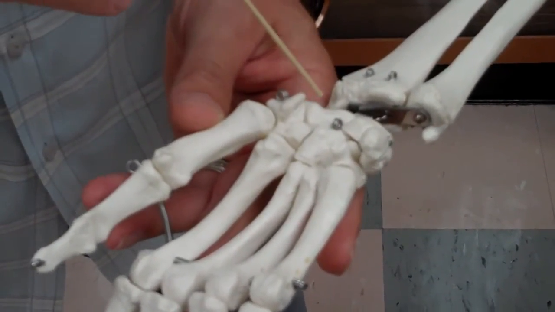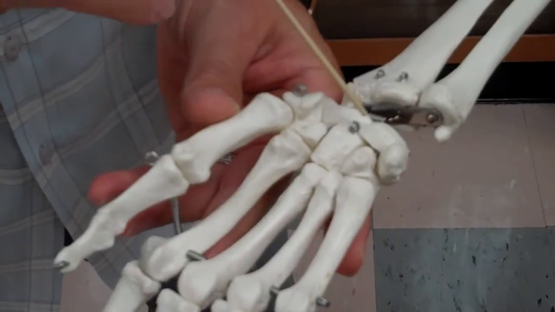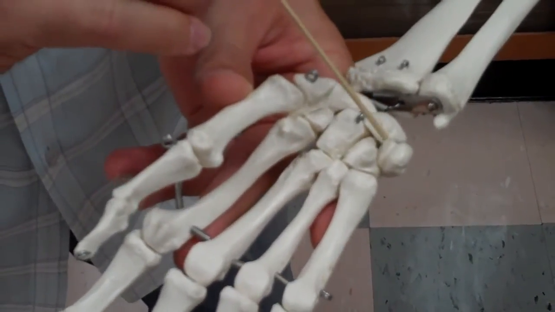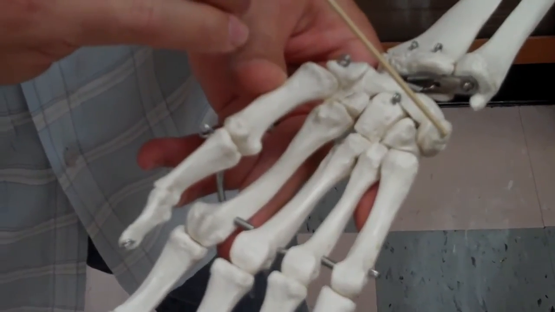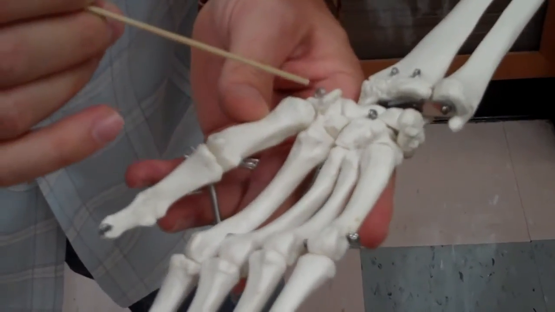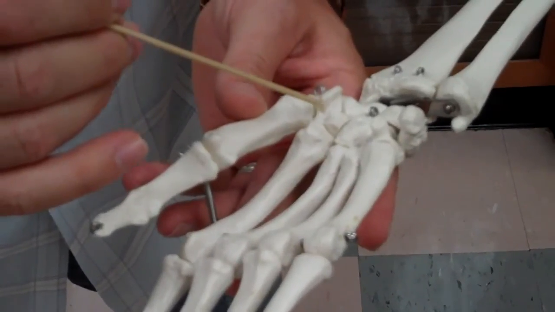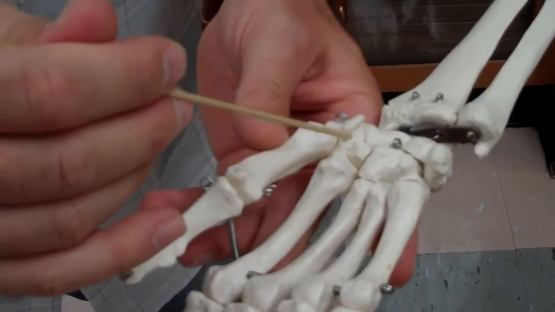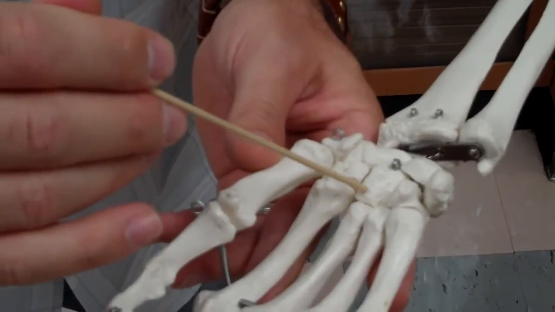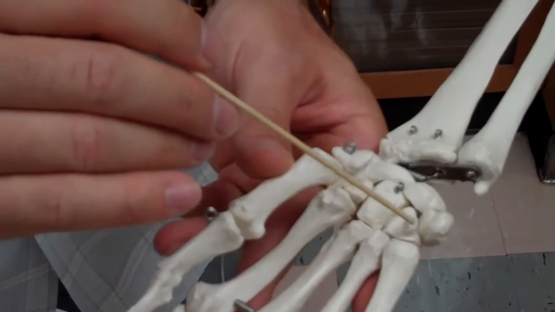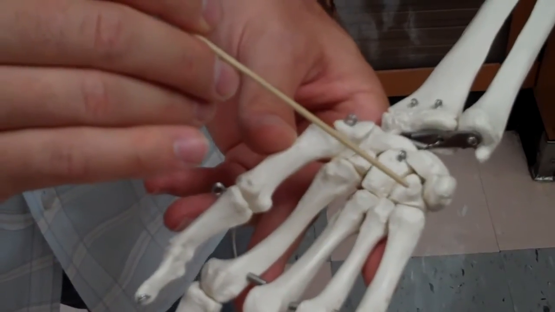Proximal row first, we have the scaphoid, the lunate, the triquetrum, and the pisiform sits anterior to it. Starting with the distal row, going lateral to medial, we have the trapezium, the trapezoid, capitate, and hamate. And that little hook right there is called the hook of the hamate.